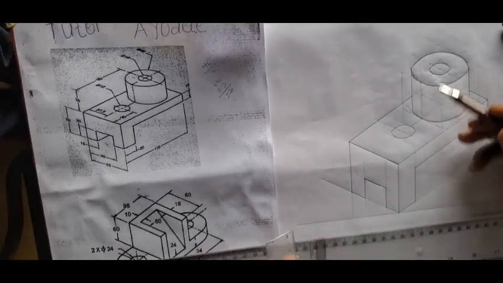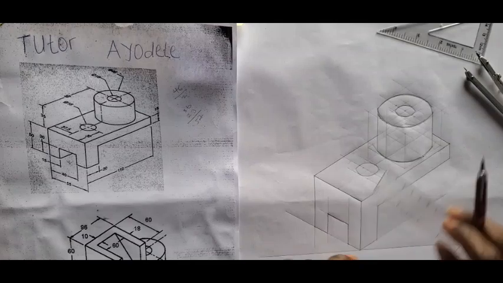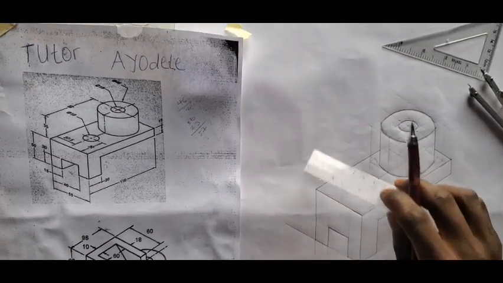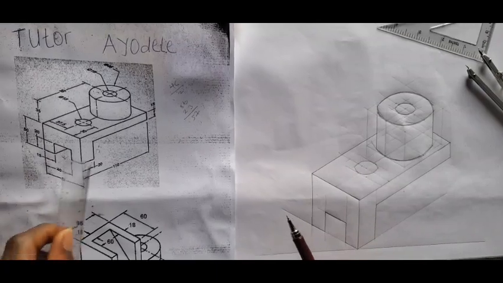You can actually label your work. And when you are labeling, make sure you give distance. You give at least 1 centimeter to your label. You can see how this is.